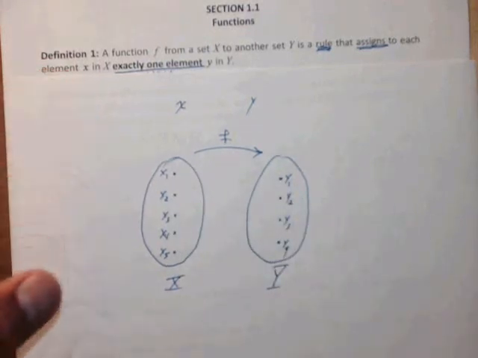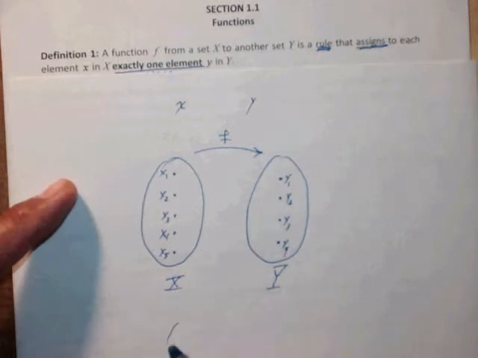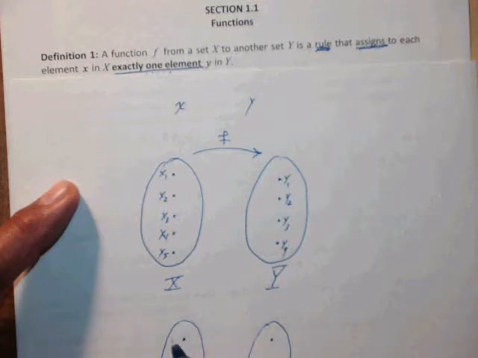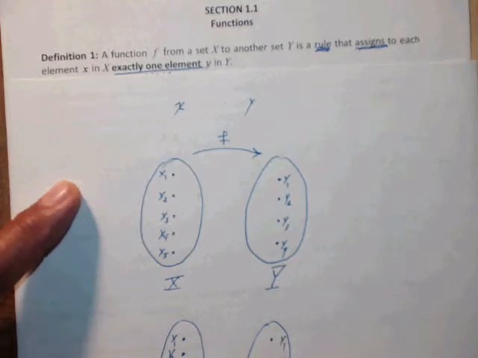Okay, so let me draw another picture here so I can go together as I establish the definition. This is set x, this is set y. Let me maybe choose only 4 elements here and 5 elements there. So let me call this one x1, x2, x3, x4, y1, y2, y3, y4, y5.